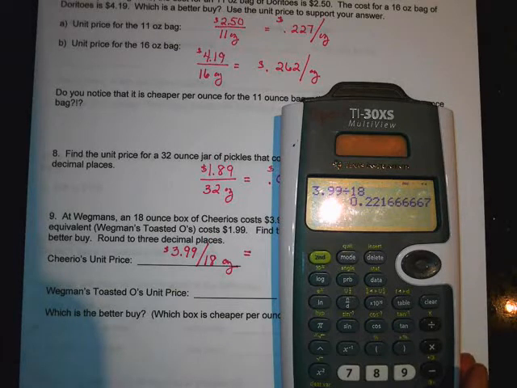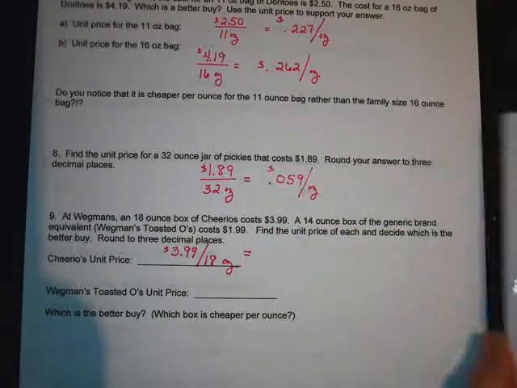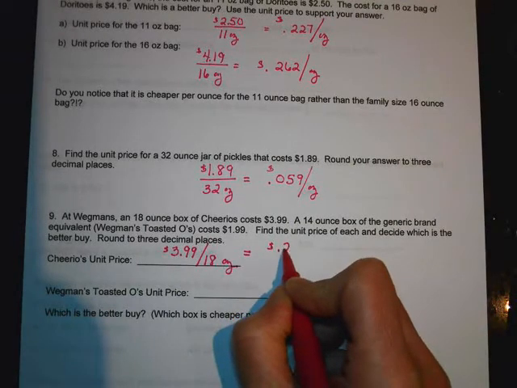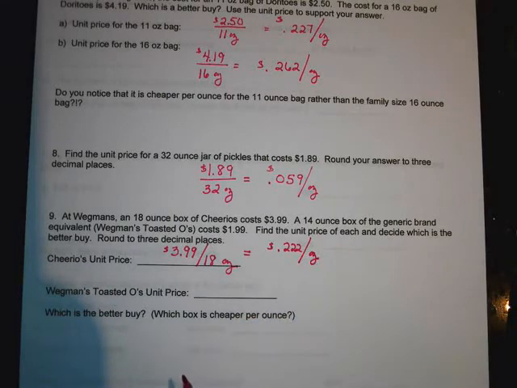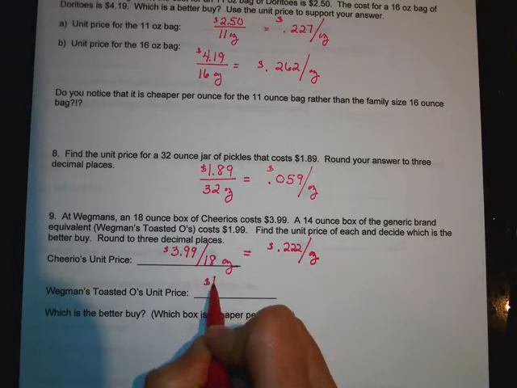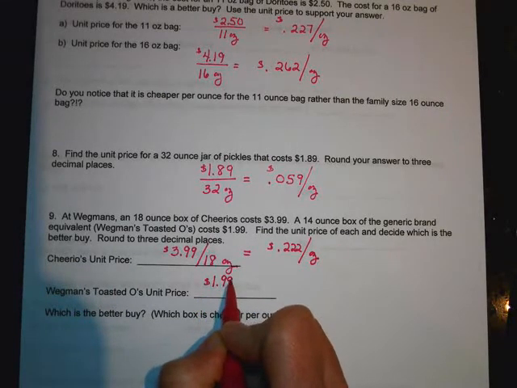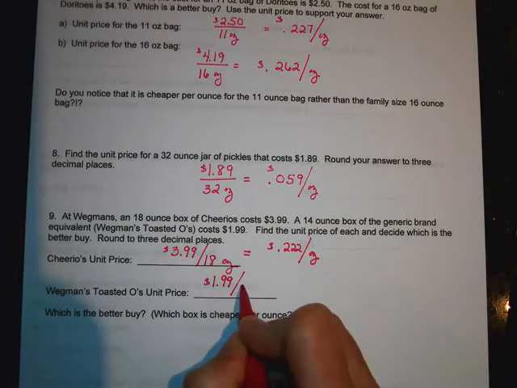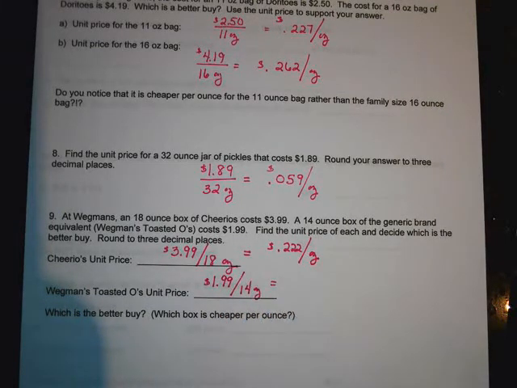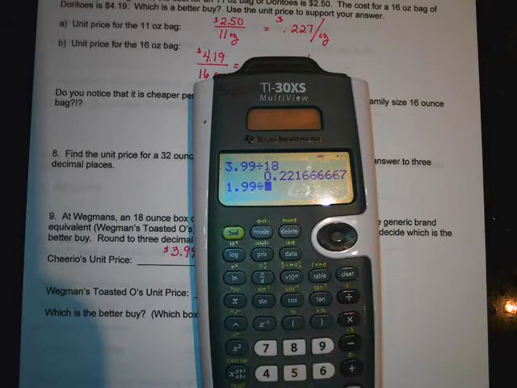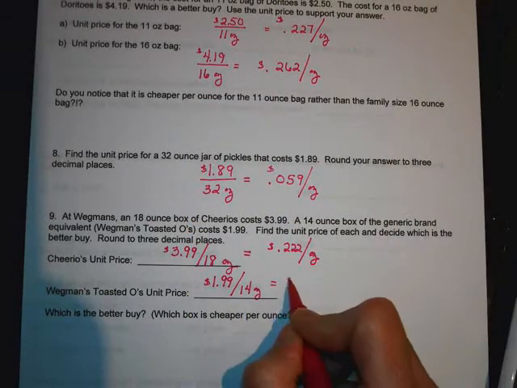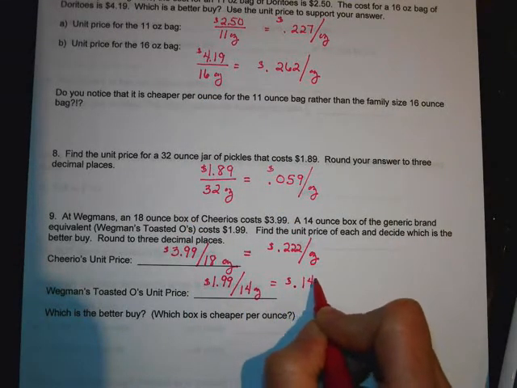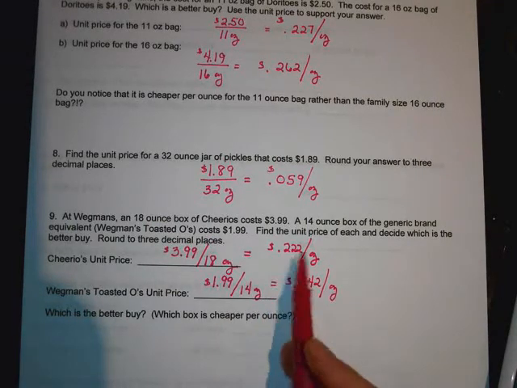You guys get 0.222. Okay. Then the Toasted O's is $1.99 for a 14-ounce box. It's a little bit smaller. 0.142 dollars per ounce. So here, let's just talk about what this means.